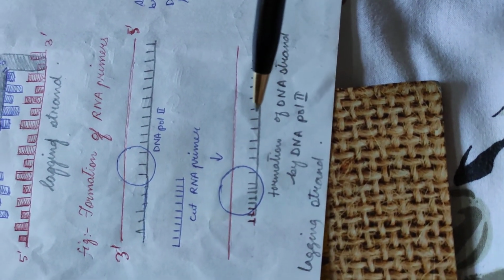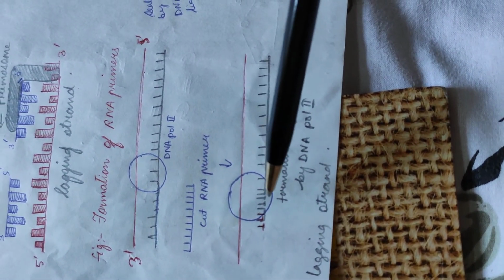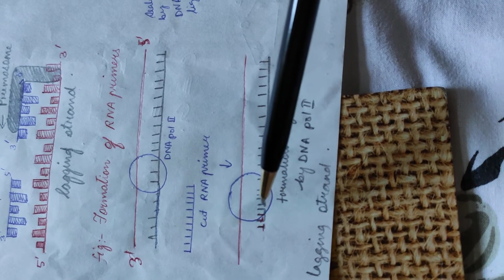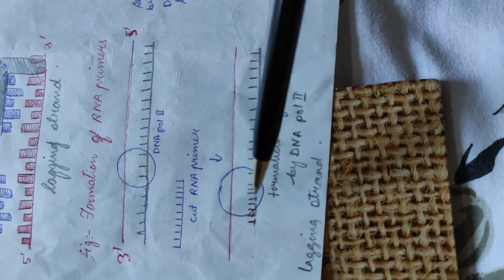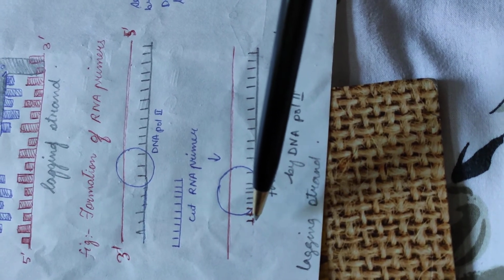In the lagging strand also, these small RNA strands are removed and new DNA strands are formed.